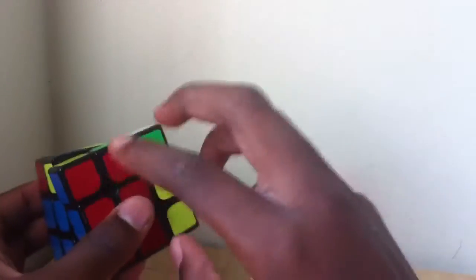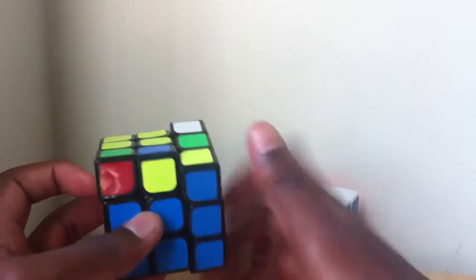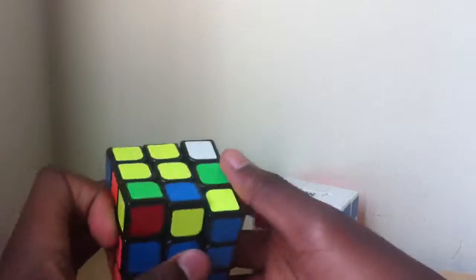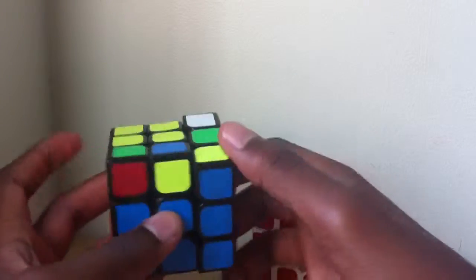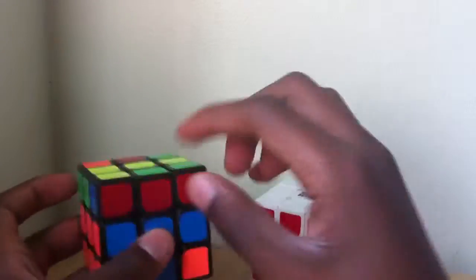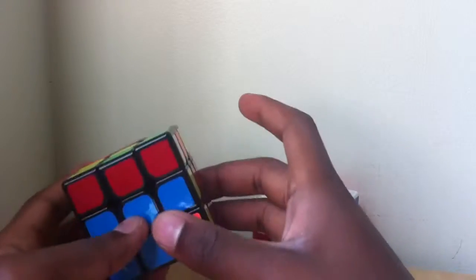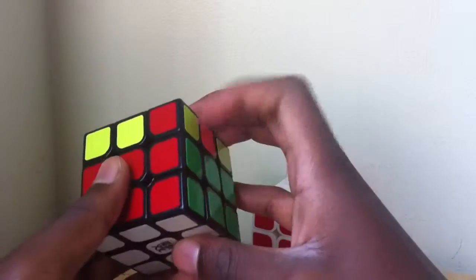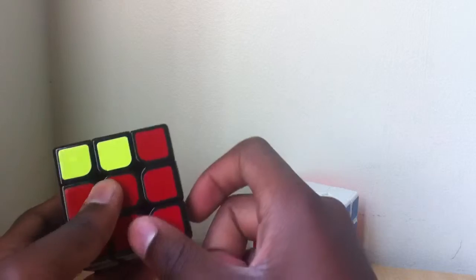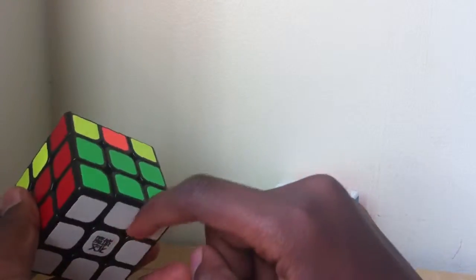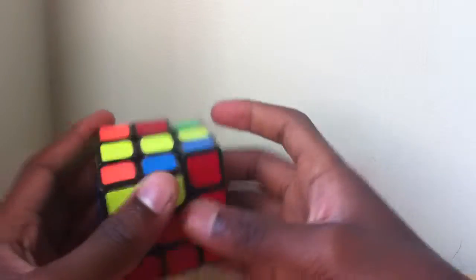And then here's the last one. We have the green, white, and red pieces together, but they're not joined correctly. So what we're going to do is separate them and line them up, so that when we reconnect them, they make that nice green strip, and then we insert them into their desired location, which would be right in between the green and red slot on the white side. So those will be your first two layers.